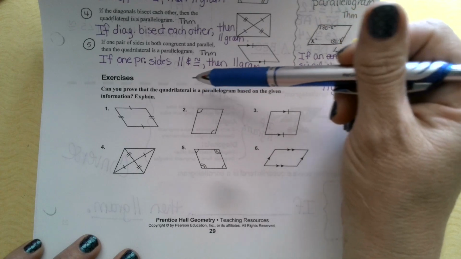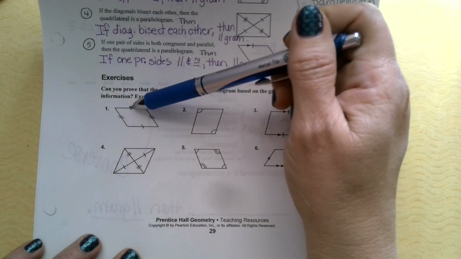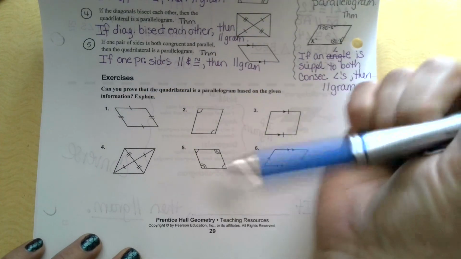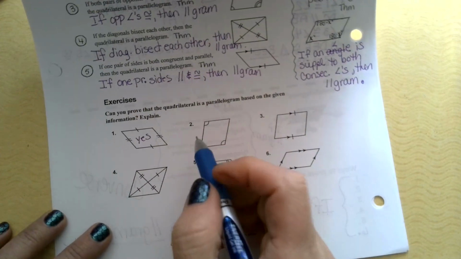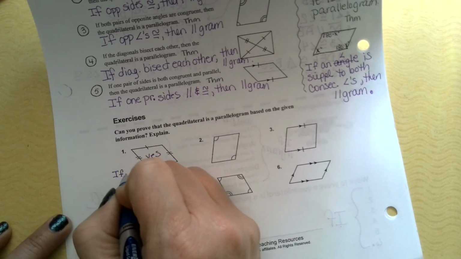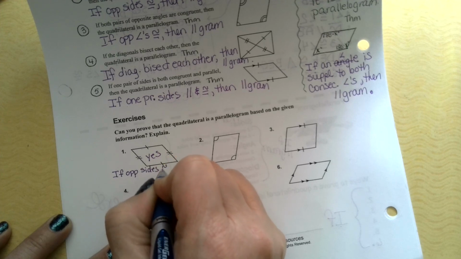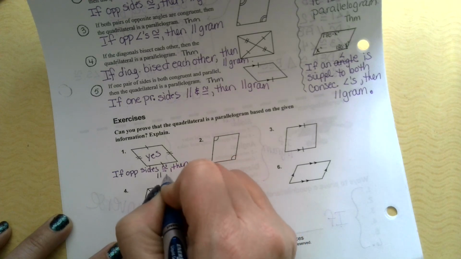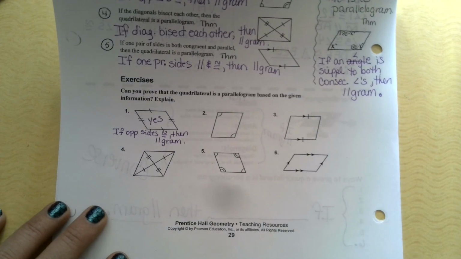Can you prove that the quadrilateral is a parallelogram based on the given information? Okay, so in this picture, this is equal to this. This is equal to this. This is the picture for number 2 above. So we're going to say yes. And then my reason is if opposite sides are congruent, then it's a parallelogram. Okay.